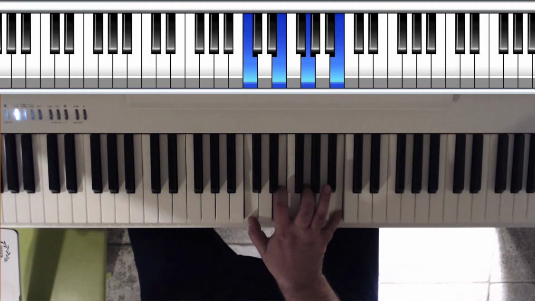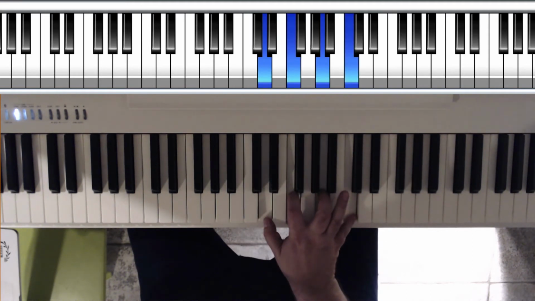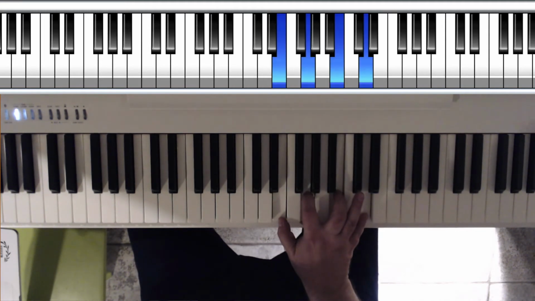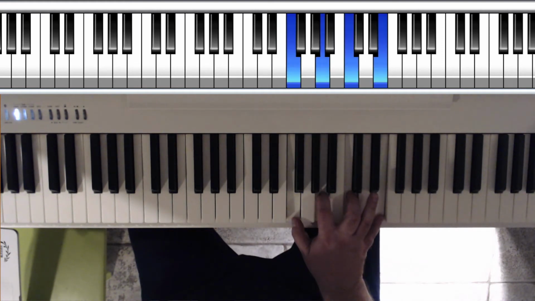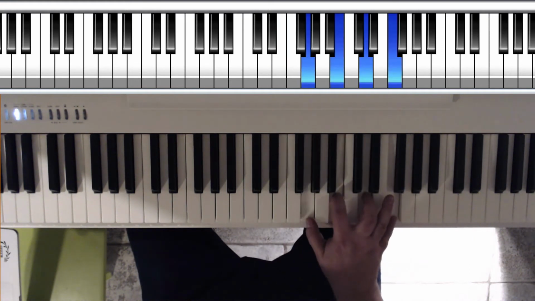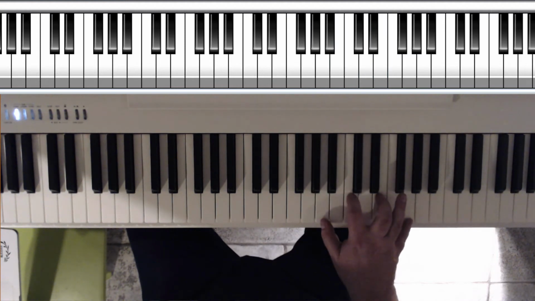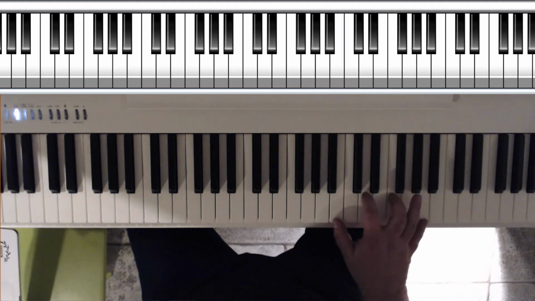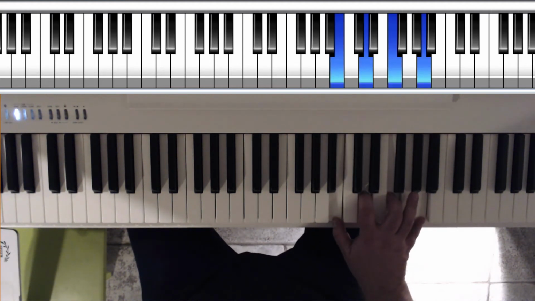1 major 7, 2 minor 7, 3 minor 7, 4 major 7, 5 dominant 7, 6 minor 7, 7 minor 7 flat 5, or half diminished. A fully diminished one will have a minor 7th as well.